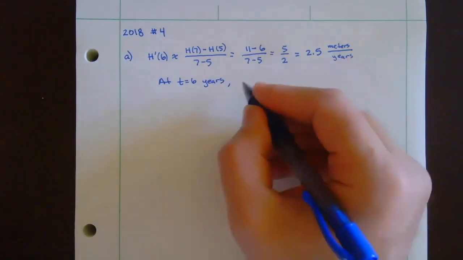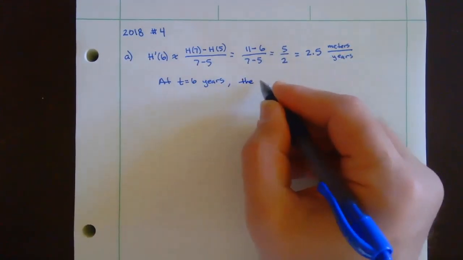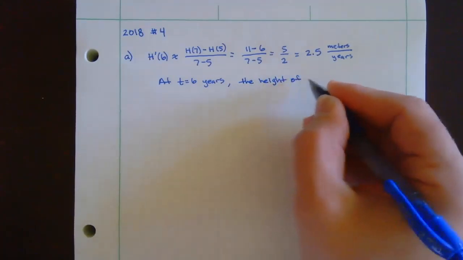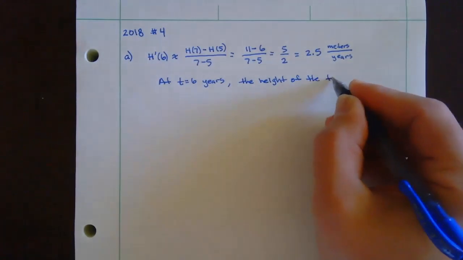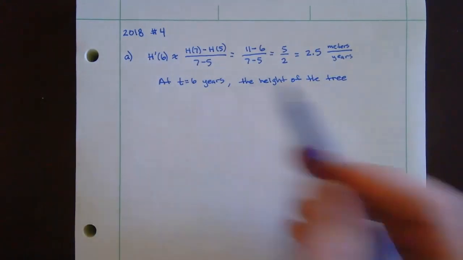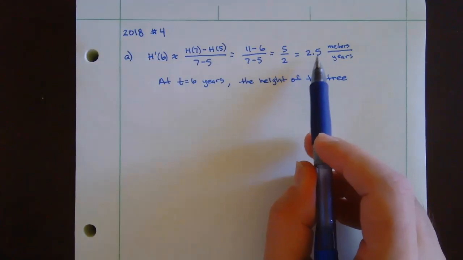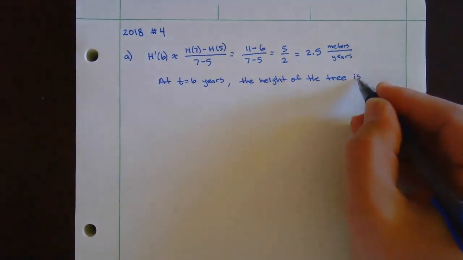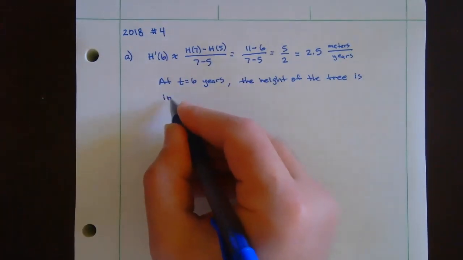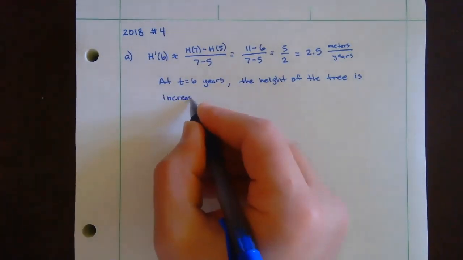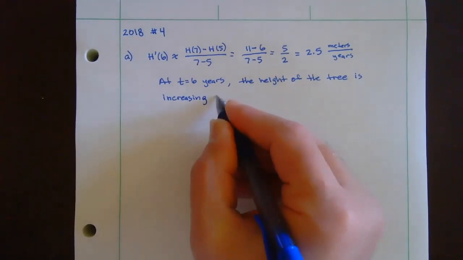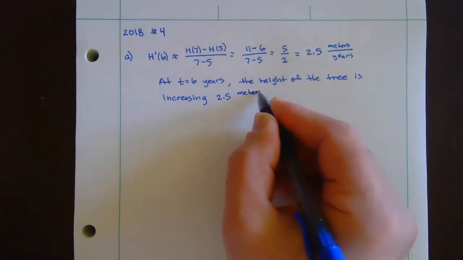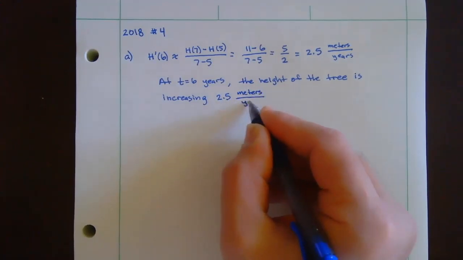The height of the tree, because that's what h describes, right? And this is telling you the rate at which it's changing, okay? So the height of the tree is increasing 2.5 meters per year.